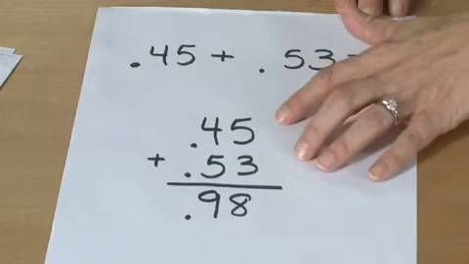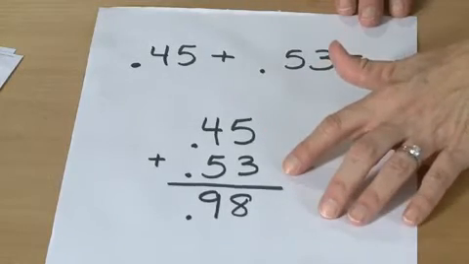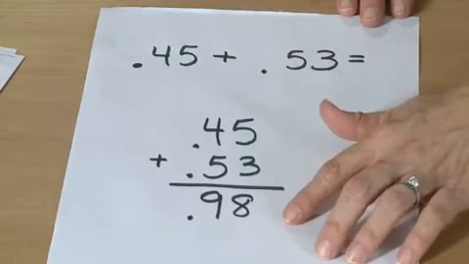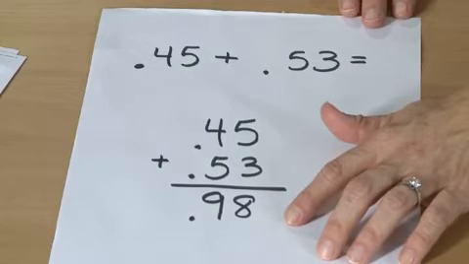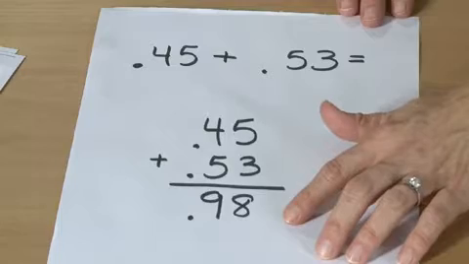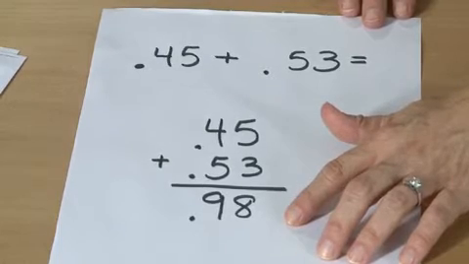Another way to prove our thinking would be to use the algorithm. Just like whole numbers, we line up what is the same. So we have 45 hundredths plus 53 hundredths to show that we have a sum or total of 98 hundredths. Ask your child, is 98 hundredths more or less than a whole?